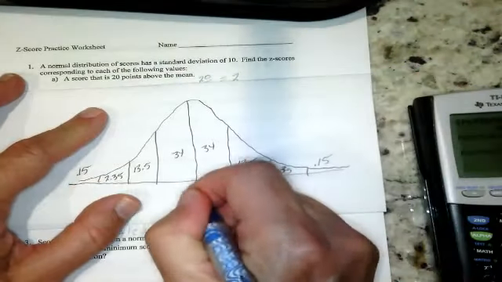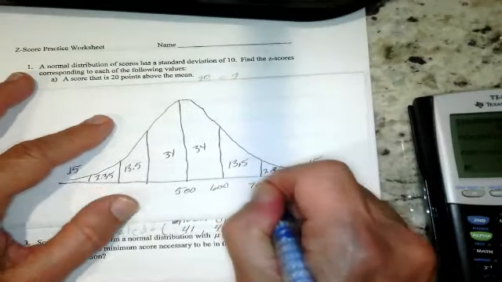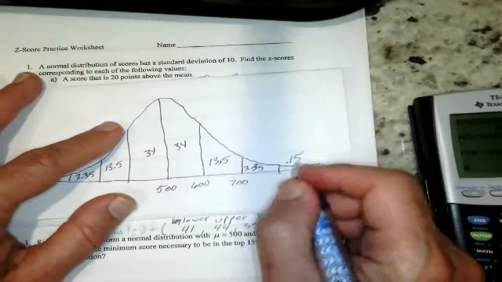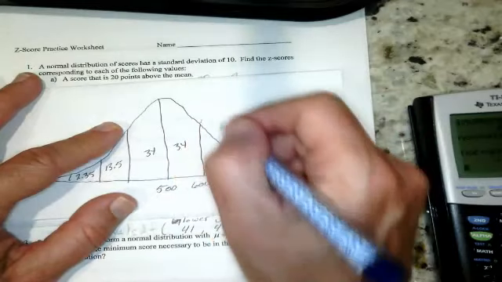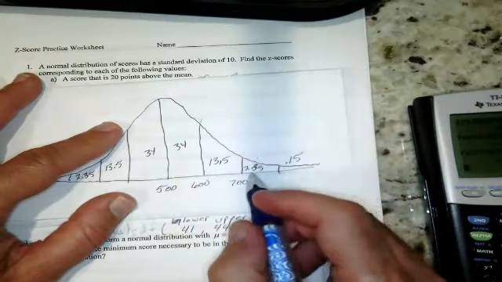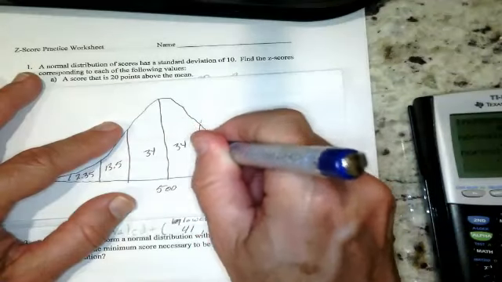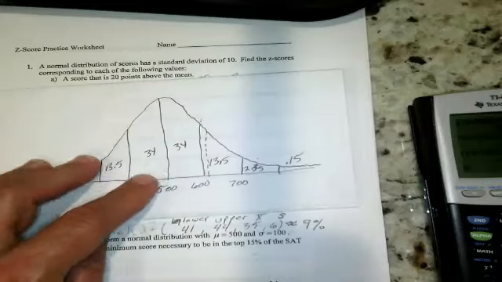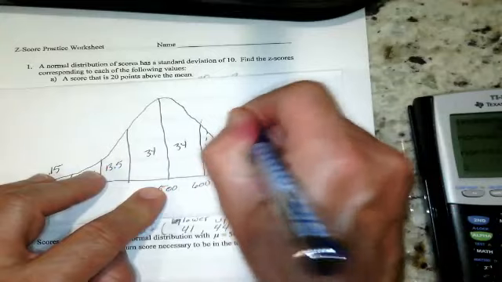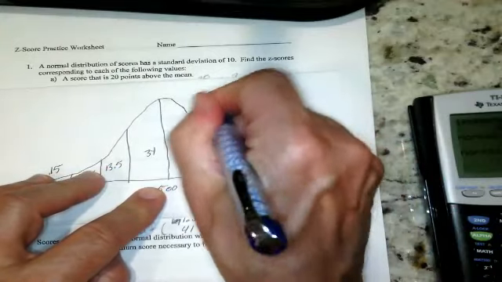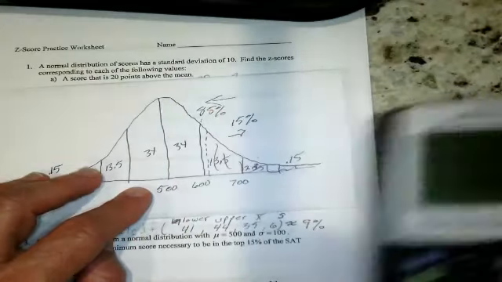So our numbers are 500, 600, 700. I'm not even going to go below because we're talking about the top 15%. So this is 2.5% right here. And this, 13.5 and 2.5 makes 16%. So we want the top 15%. So it's somewhere right in here. So we're looking at this direction. Well, this direction is 15%. That direction below that would be 85%. So here we go, 85%.